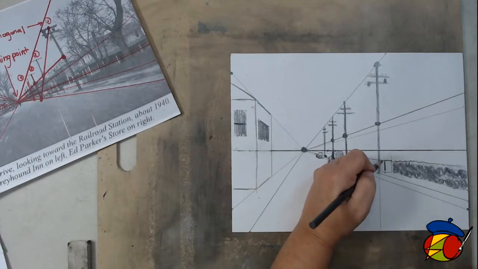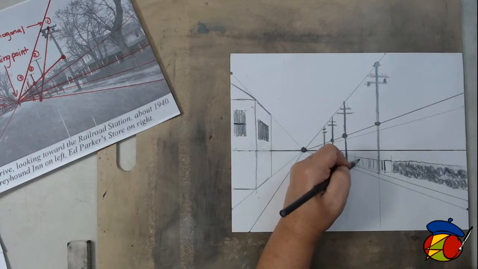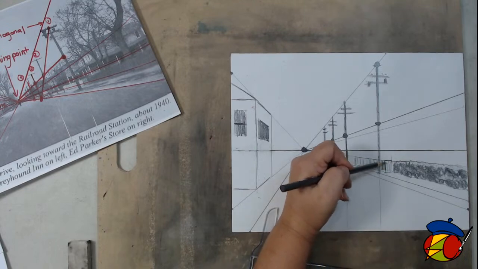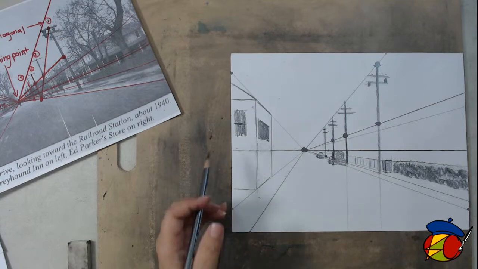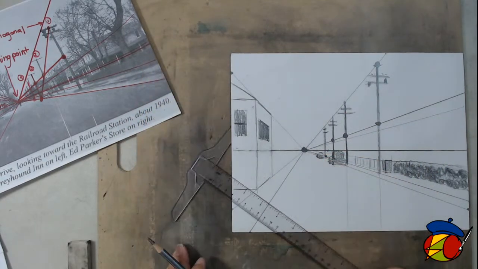So here, I'm just going to give an impression of some fencing. And this side of the fence has a little bit of shadow. And that's that.